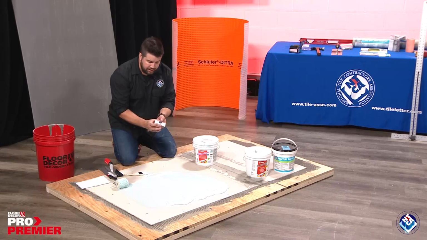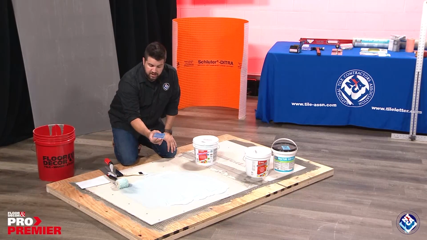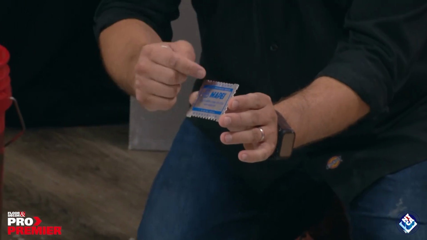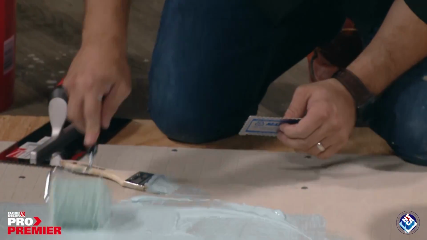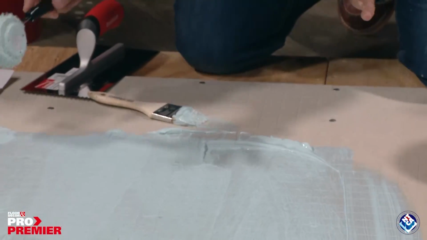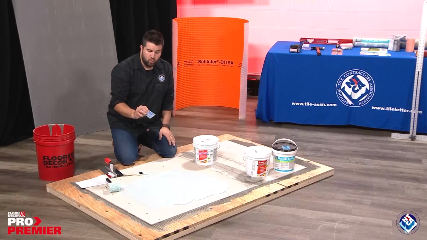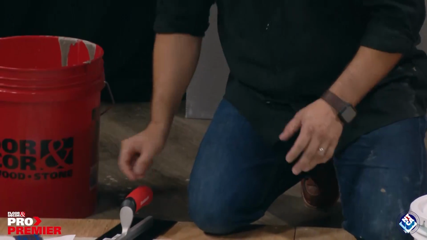Well, that's where this tool comes in, and this is a wet film thickness gauge. And it's got little grooves, little teeth on it right here. And so again, I don't have a good consistent base right here, so we have to fix that first. And then once we get that fixed, we're shooting for 20 mils, which will be right here, and I'll show you how to use this tool in just a second.